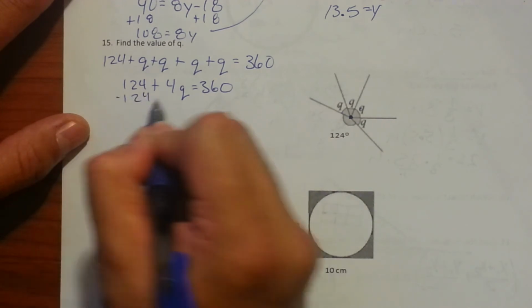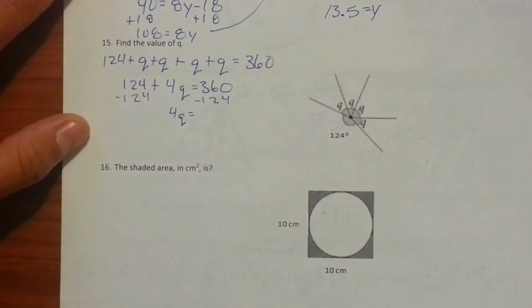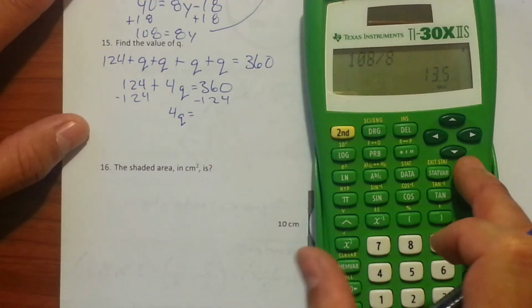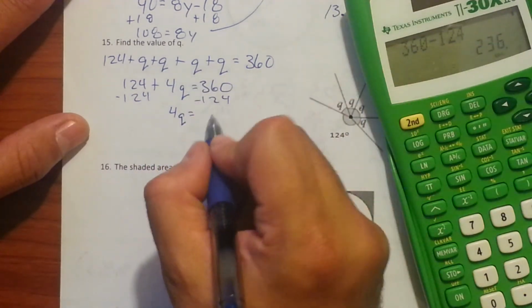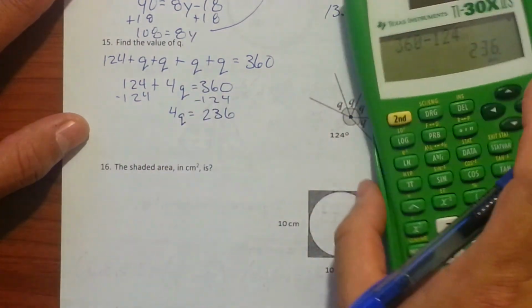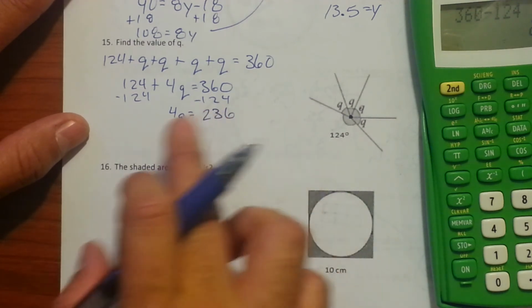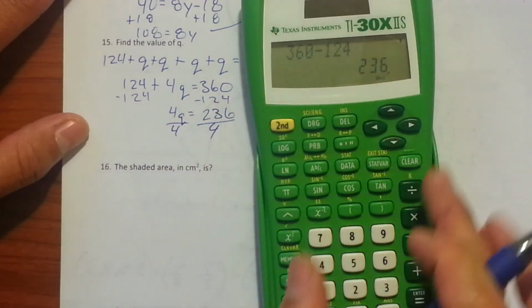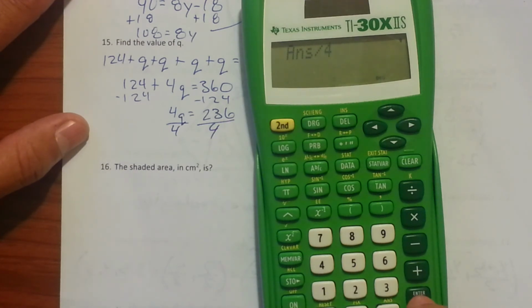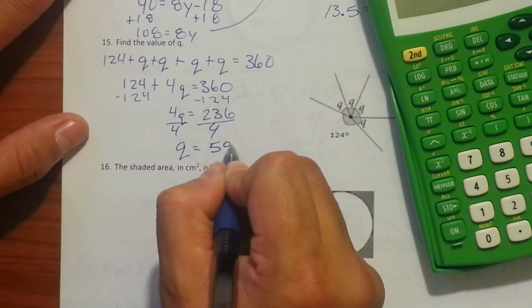Subtract 124 from both sides. So 4Q is equal to 360 minus 124, and I get 236. Now to get Q by itself, I need to divide both sides by 4. So I'm going to take that 236 and divide it by 4. And I should get Q is equal to 59.